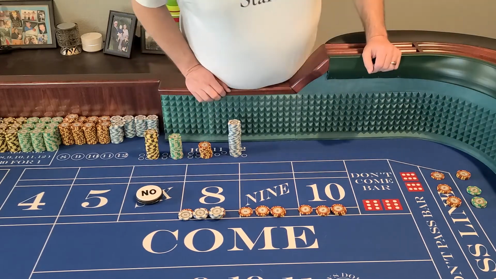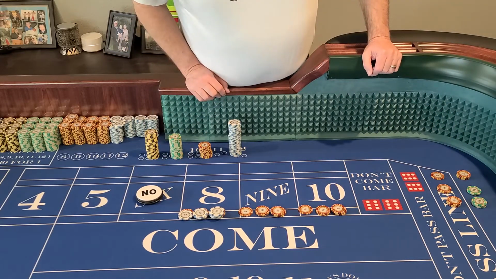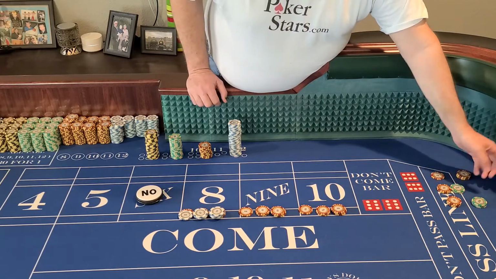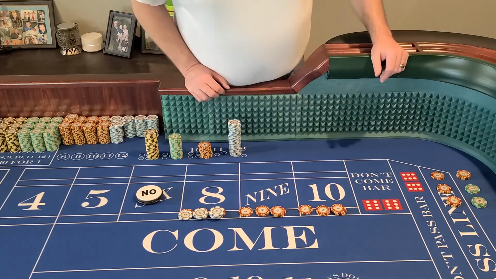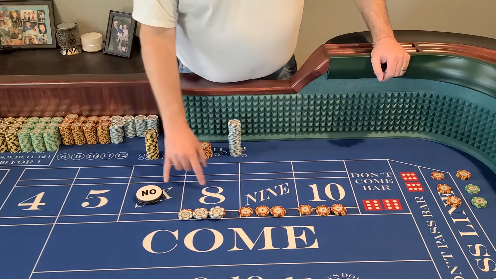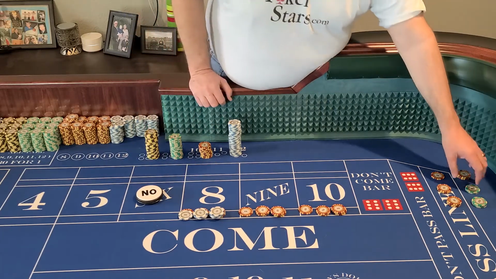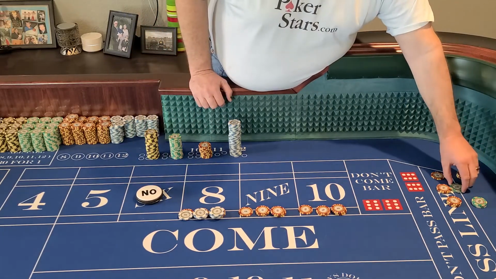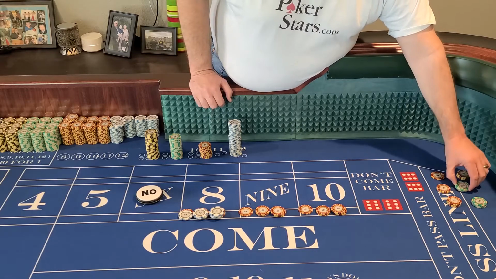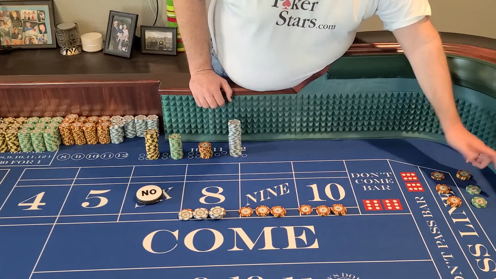Basically, when you're talking the 6 or 8, and you're talking 5 times, you're basically talking the next chip up, right? On a 5 times table. 5 red goes to green, right?